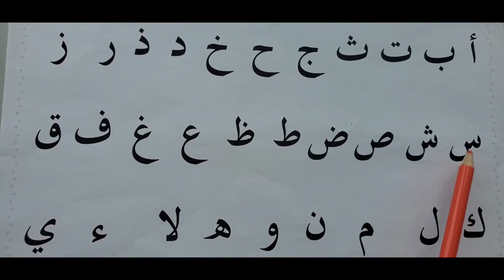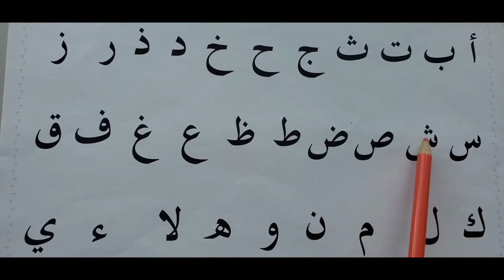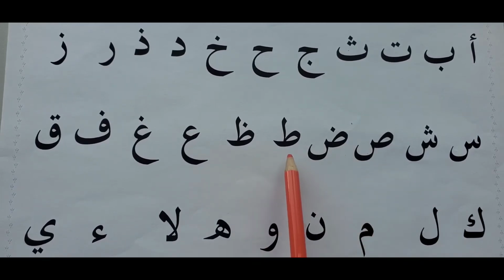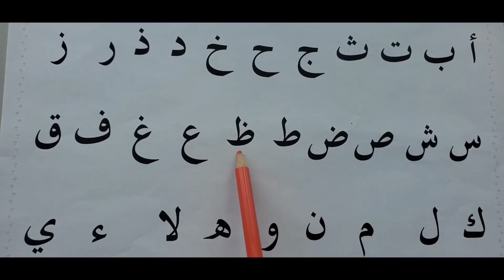Then we have Sin and Sheen. Okay, now look at Sheen, it has three dots above it. Then we have Sad, then Dad. Sad and Dad.